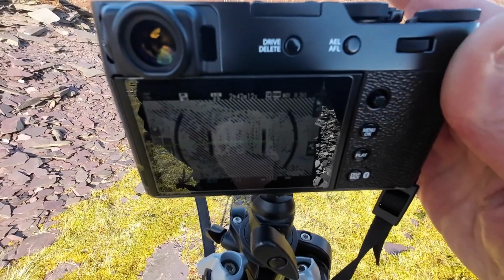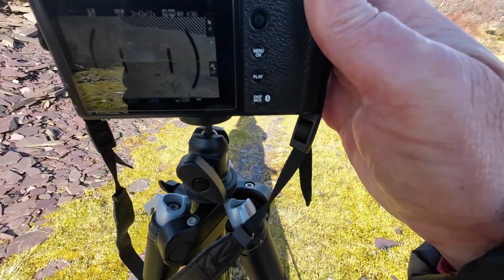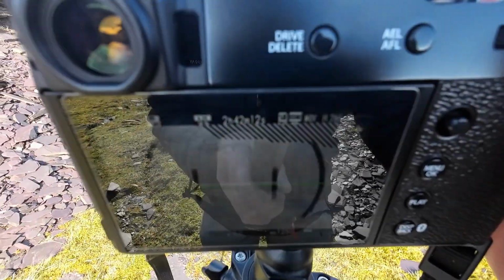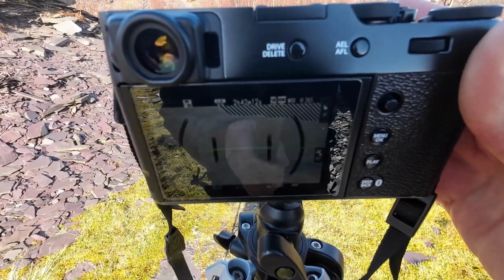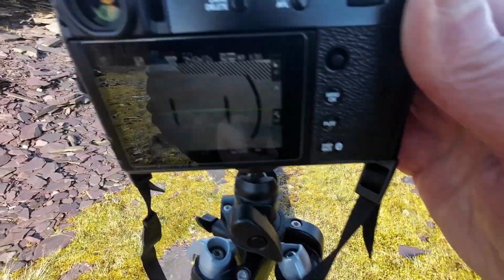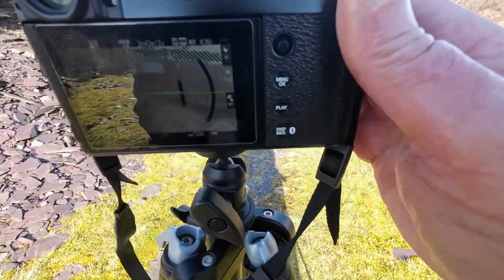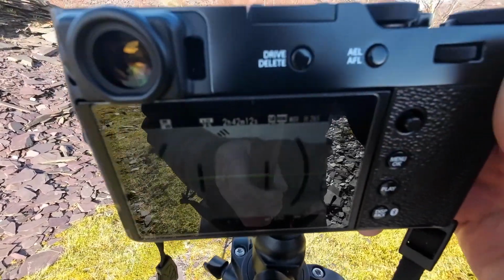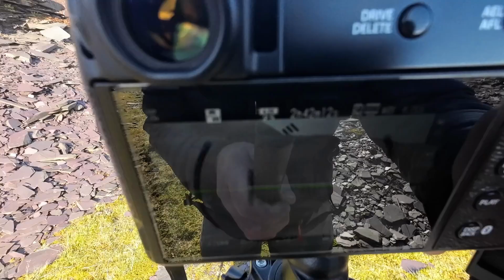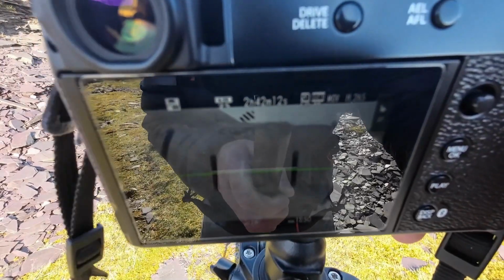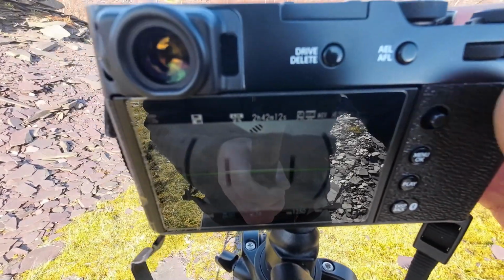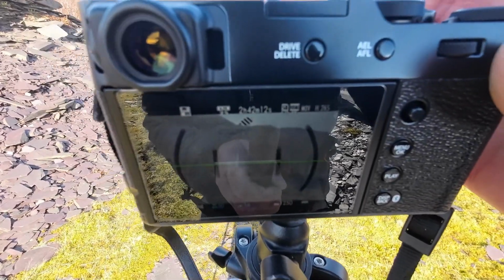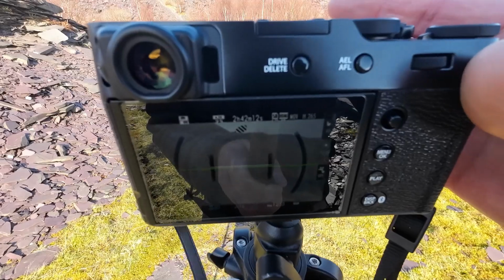It's starting to reduce. F8, F11, still got zebras, F13, F16, which is as far as it goes, and there are still zebras. So here now I'm going to press the function button to engage the neutral density filter on the front.